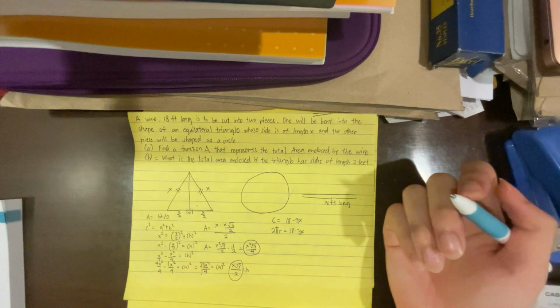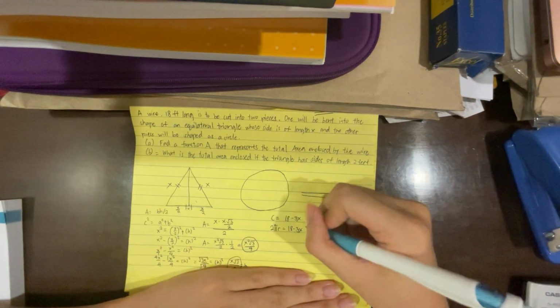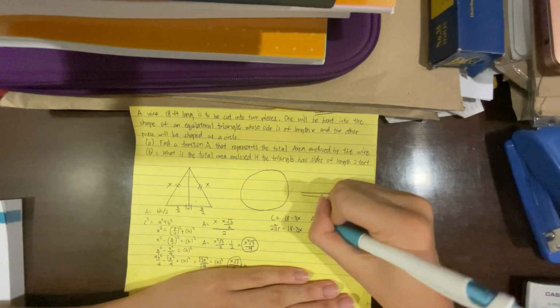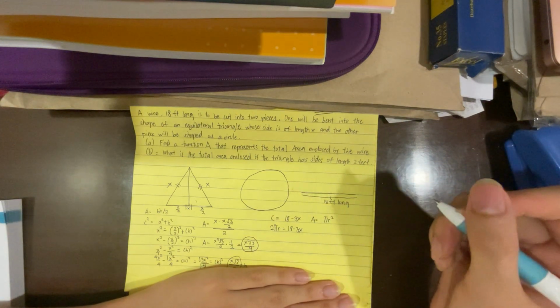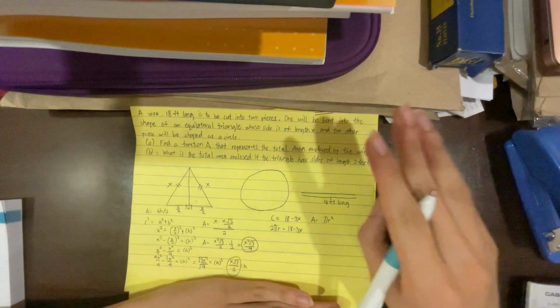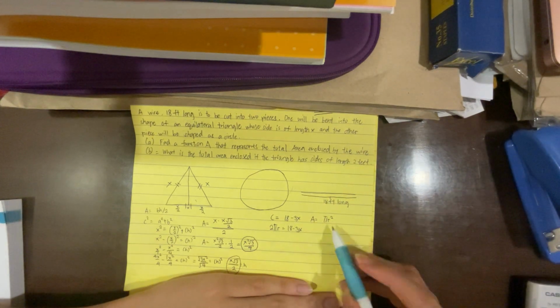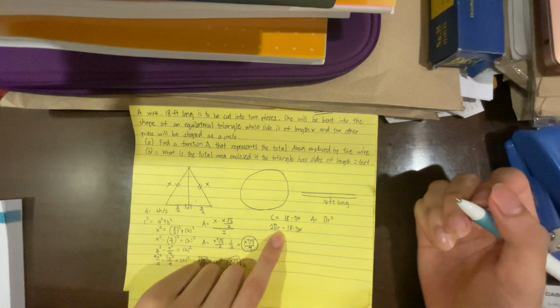So we need to get the r. We know that in order to get the area of the circle, the formula is pi r squared. So in order to get r, we have to derive the formula here.